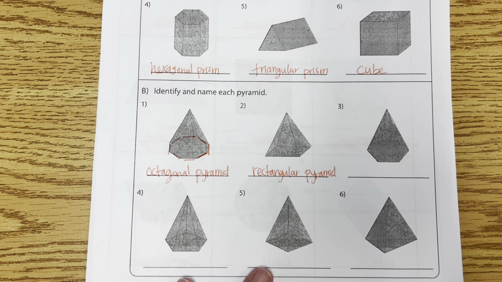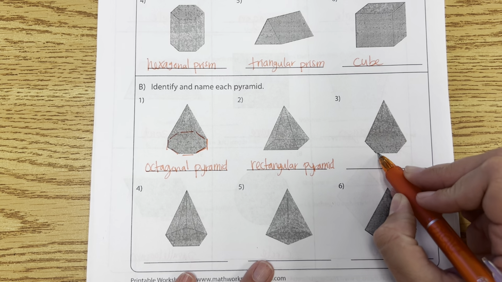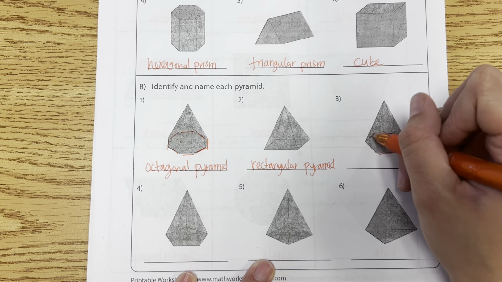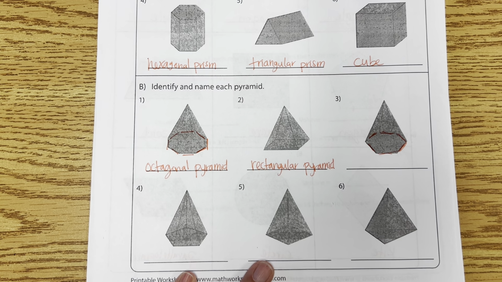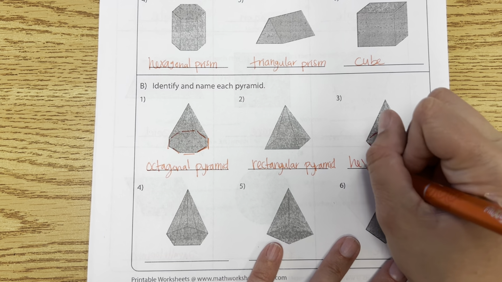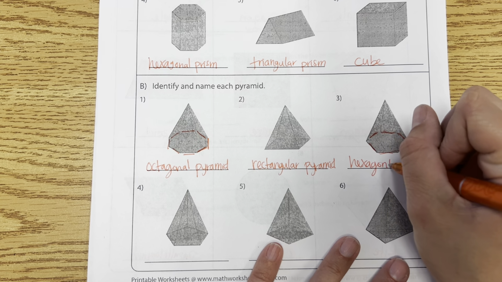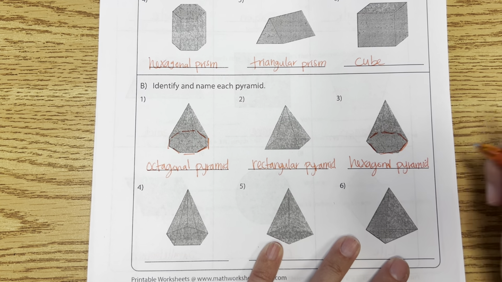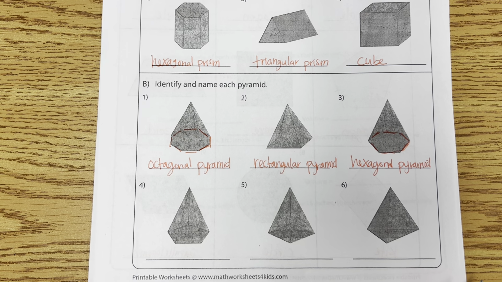Okay, we're naming it based on that bottom shape. This one has 1, 2, 3, 4, 5, 6 sides. So this is a hexagonal pyramid. Okay, go ahead and pause the video, see if you can name the last 3.